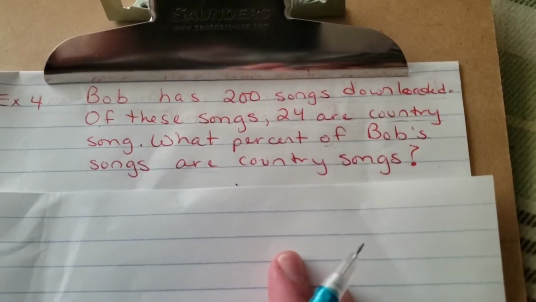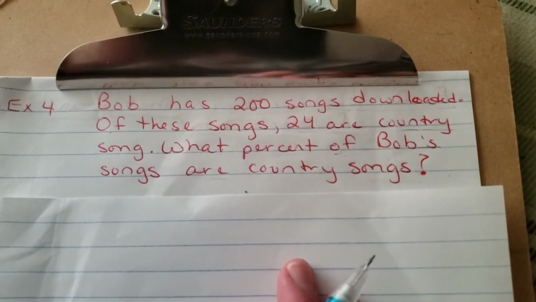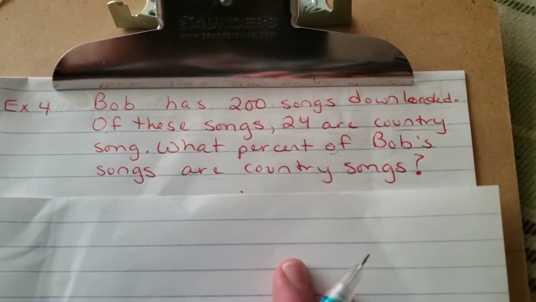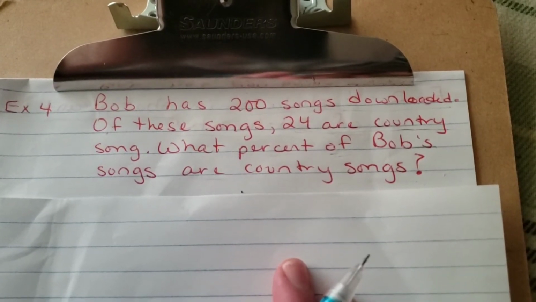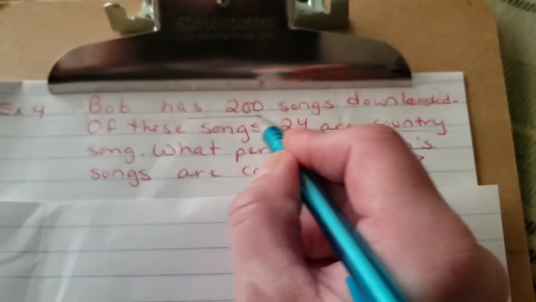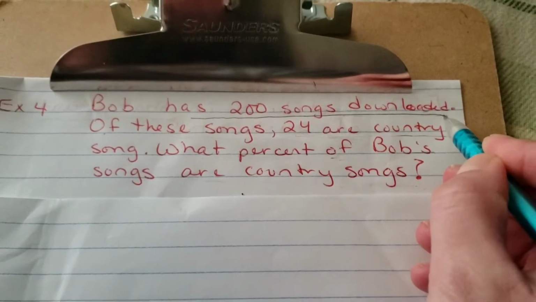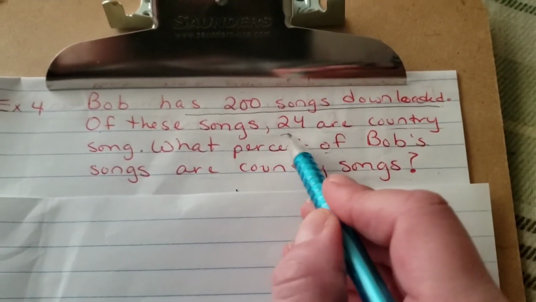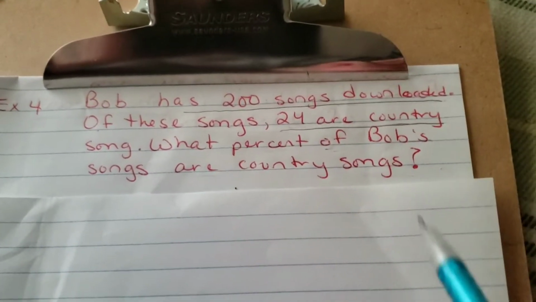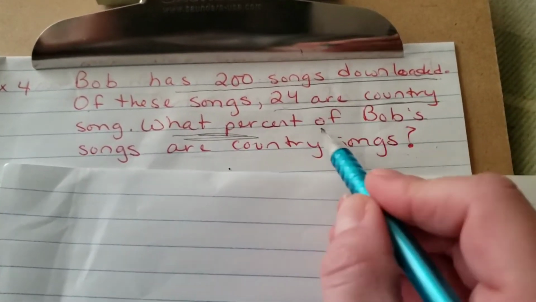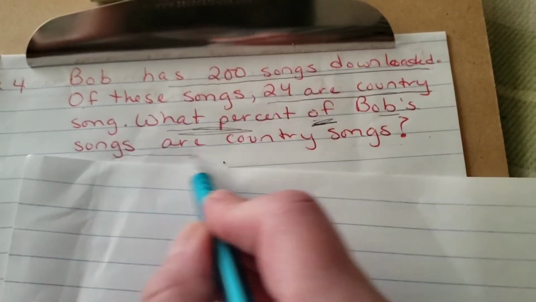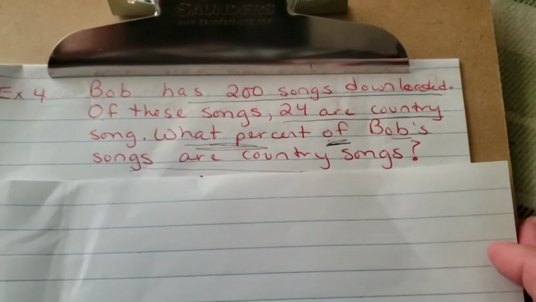So Bob has 200 songs downloaded. Of these songs, 24 are country songs. What percent of Bob's songs are country songs? So he has 200 songs downloaded. Of these songs that are downloaded, 24 are country songs. What percent of Bob's songs are country songs?